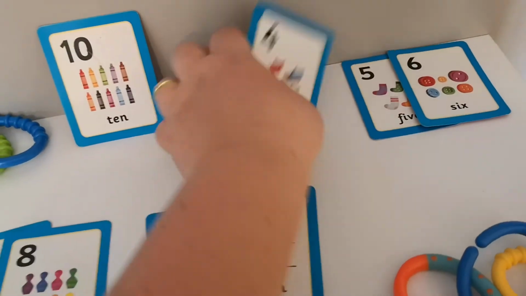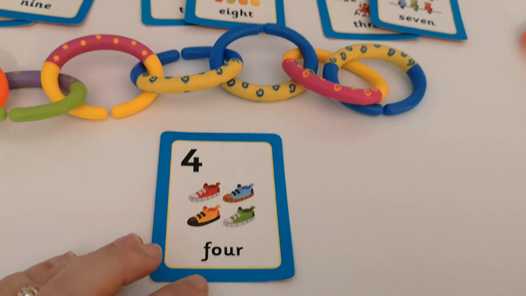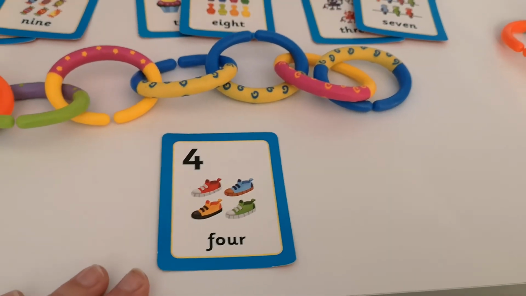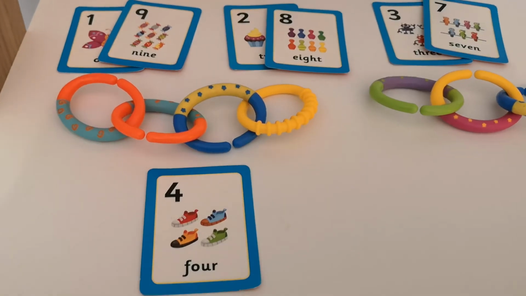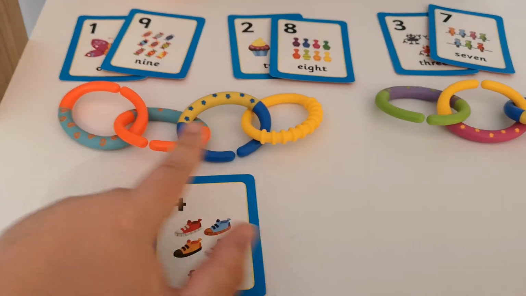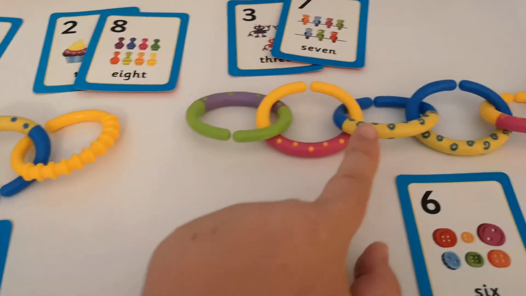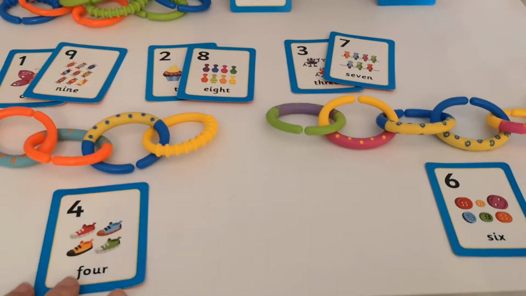Now number 4. What do you think is going to work with the number 4 to help us make 10? You have a think, and I'm going to get it ready. Okay, let's see. So we've got 1 and 9, 2 and 8, 3 and 7, 1, 2, 3, 4, 5, 6, 7, 8, 9, 10. 4 and 6. 4 and 6 is going to make 10.